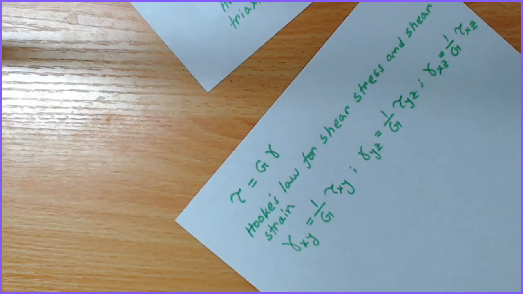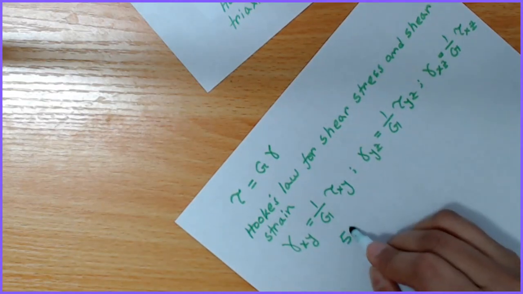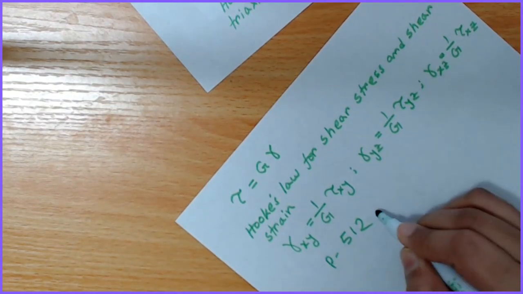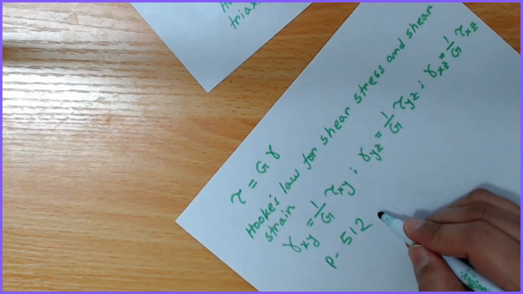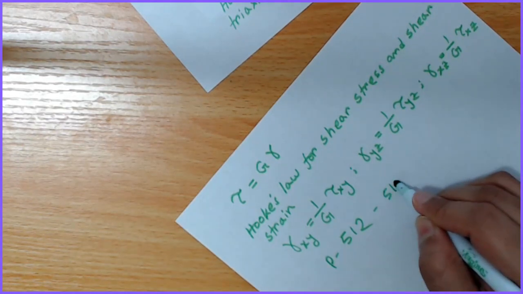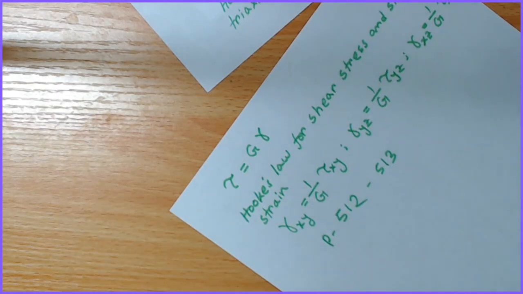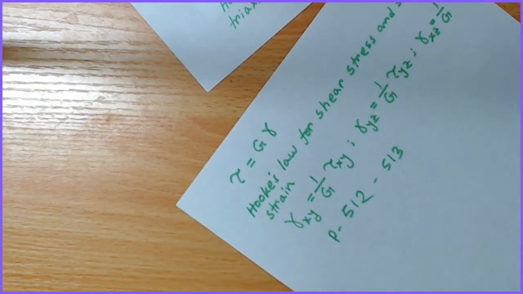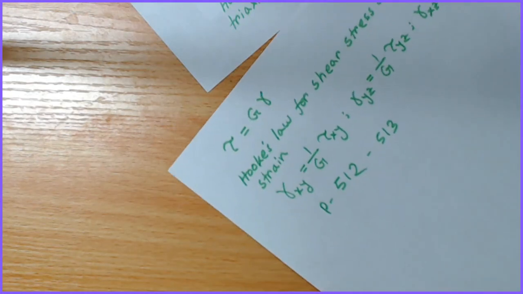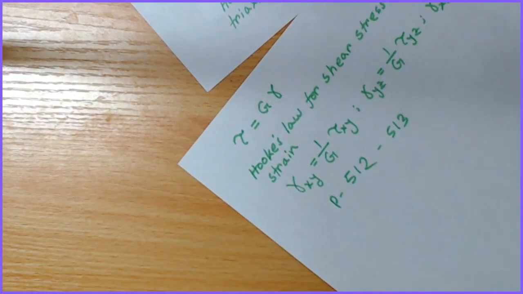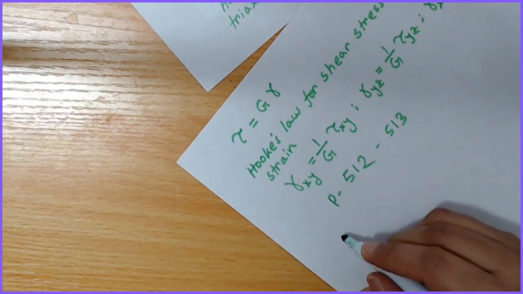From page number 512 to 513, and the next topic I'm going to teach is dilation. Now before moving to dilation, remember so far we introduced two moduli.